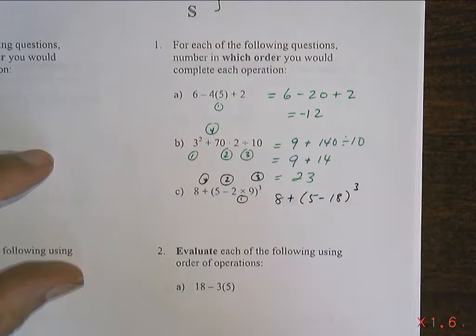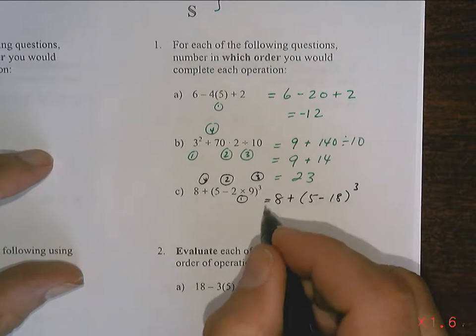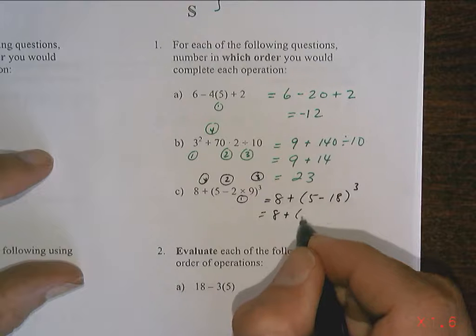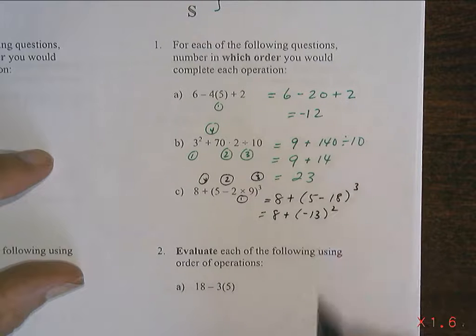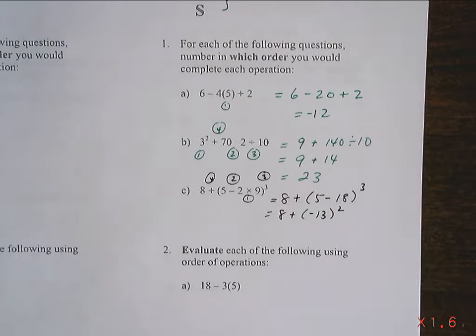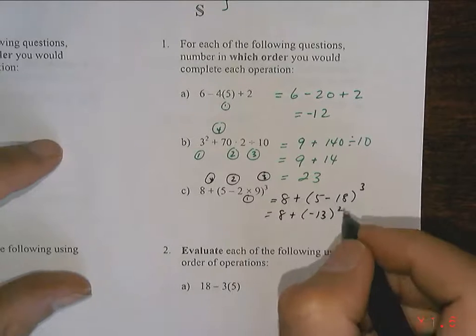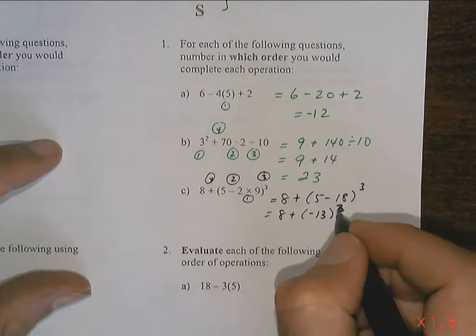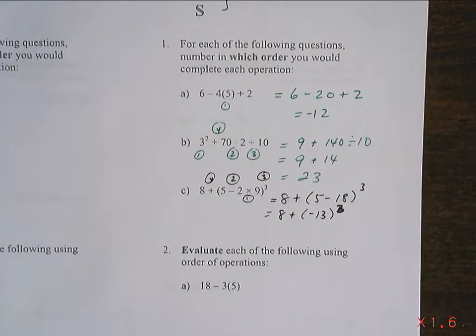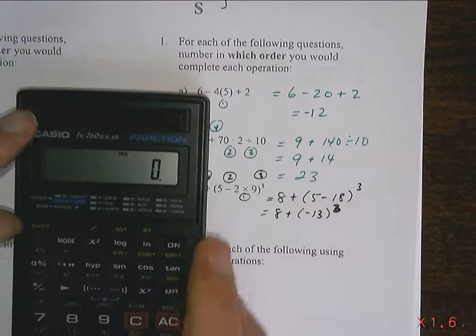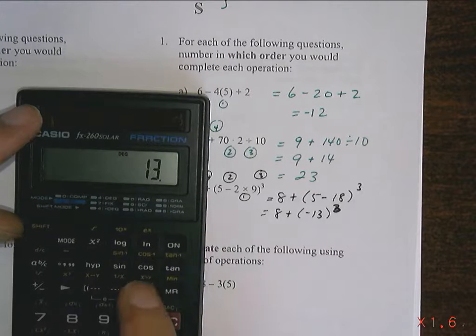Five minus 18 is negative 13? Yeah. Help! Negative 13 squared. Cubed! Ah, that's even worse. Negative 13 cubed. Anyone? None of them are telling me. Lousy kids.